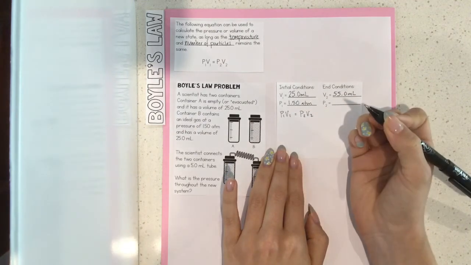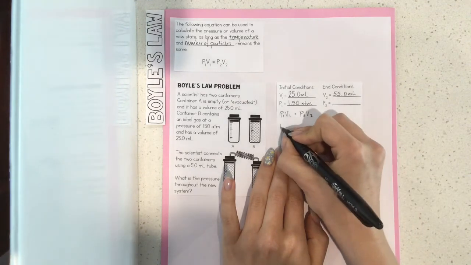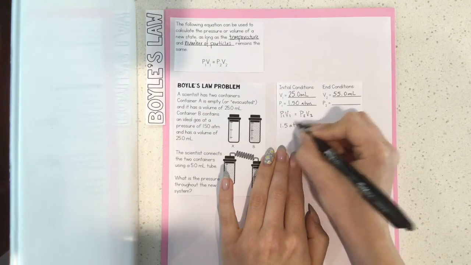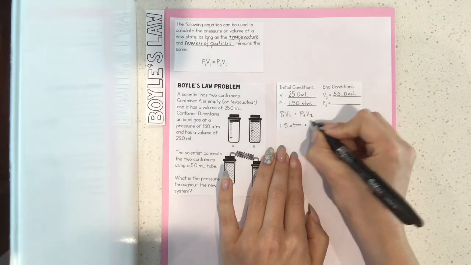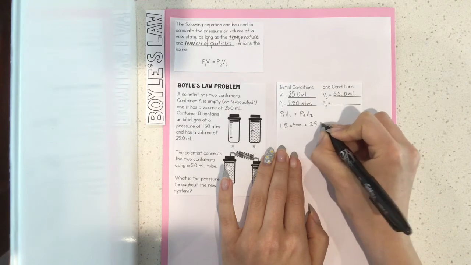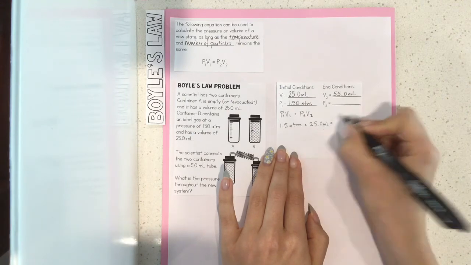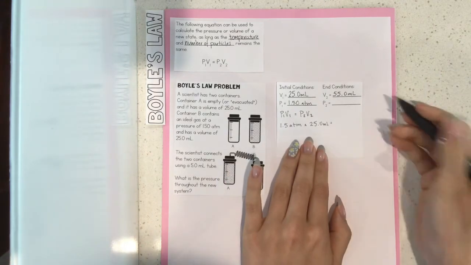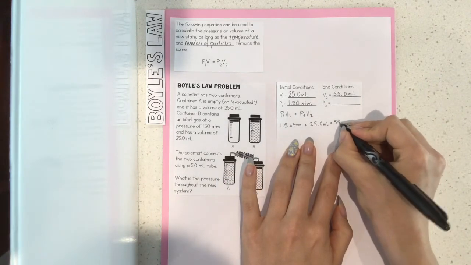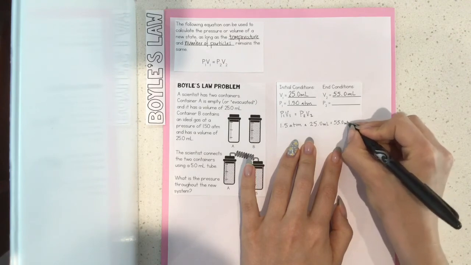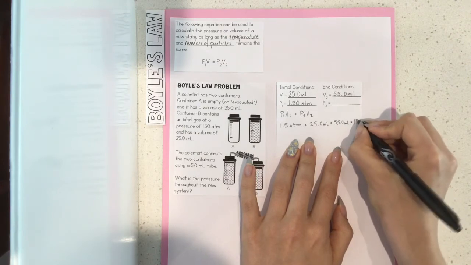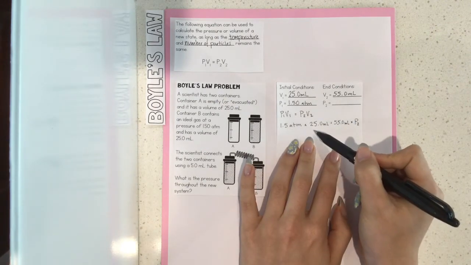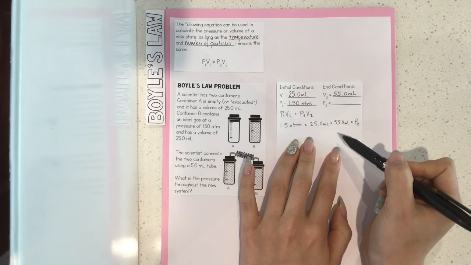I'm just going to be plugging in the variables that we know. Initially, 1.5 atmospheres of pressure and 25 milliliters. That's going to be equal to our new volume times our new pressure. All we have to do is take 1.5, multiply by 25, and then divide by 55.